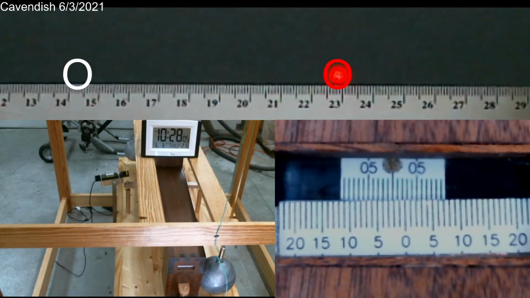So I think we're starting right about there. And that looks like 228.5. At 1028. Okay. Got it.